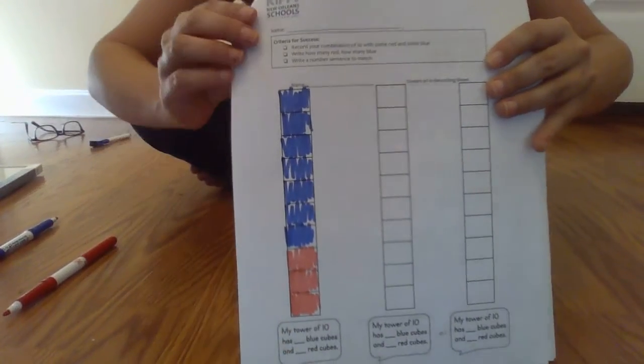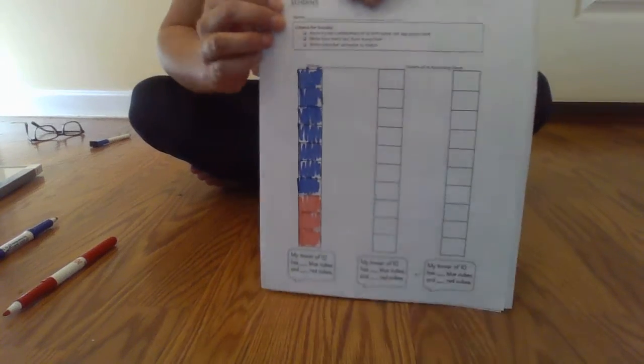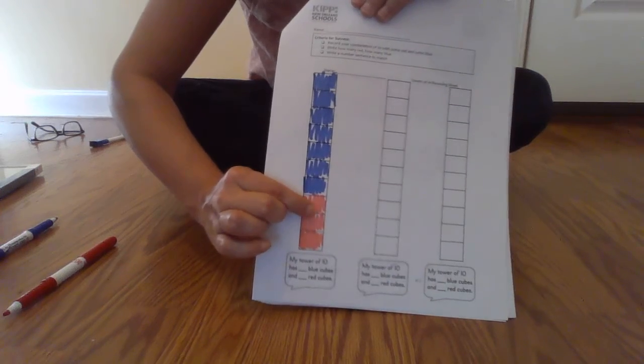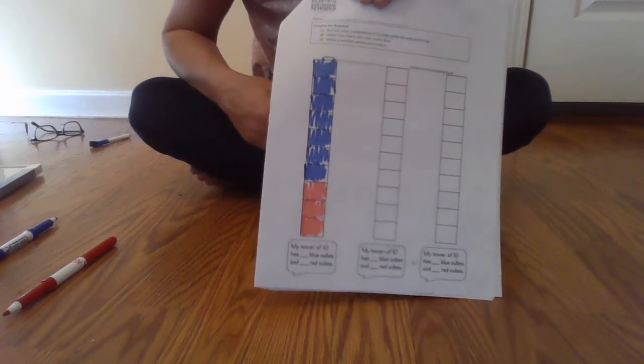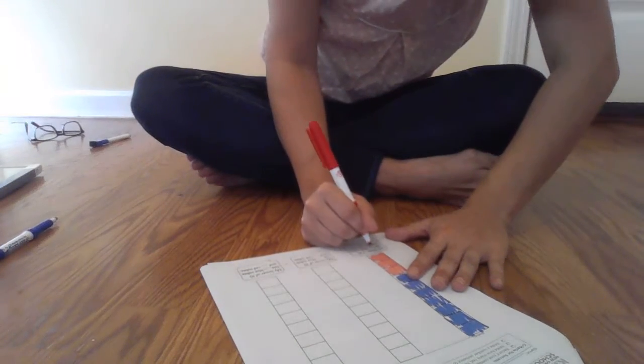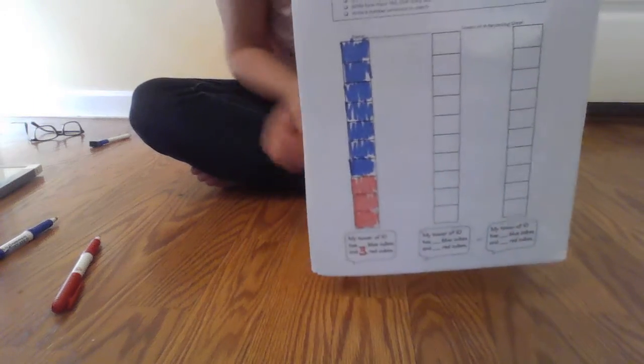On the bottom, I'm recording how many red and blue squares I have. So count the red squares with me. 1, 2, 3. I have 3 red squares, so I'm going to write 3 on the line by where it talks about the red squares or red cubes.